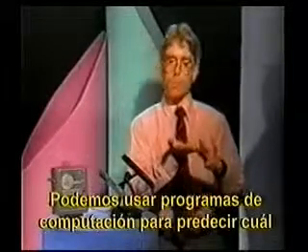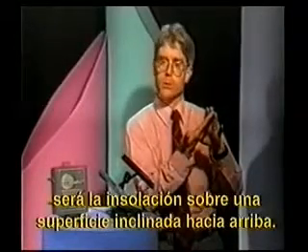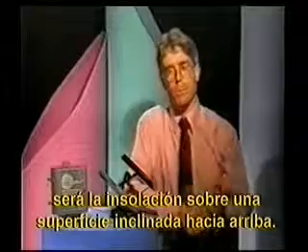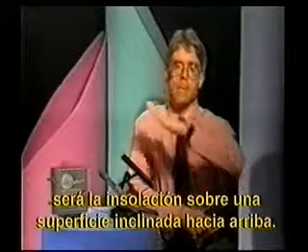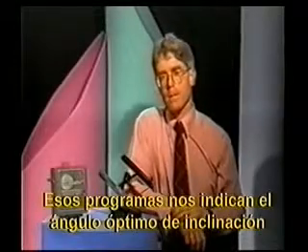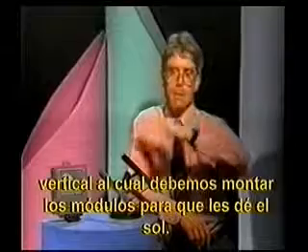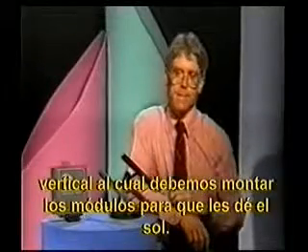We can use computer programs to predict what that insolation would be on a tilted surface. We use those computer programs to tell us what's the optimum tilt angle up from horizontal that we should mount our modules at. So let's take a look at that first and examine what the effect might be of tilting our modules up to face the sun.